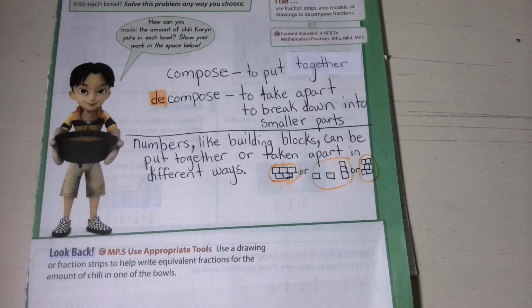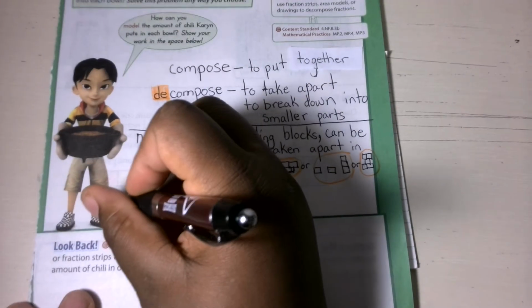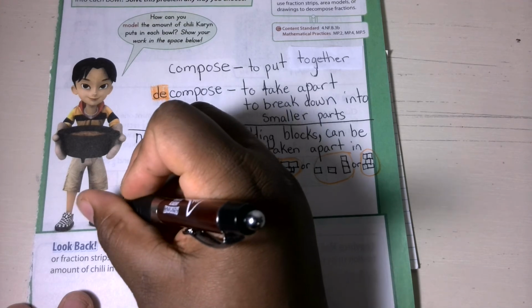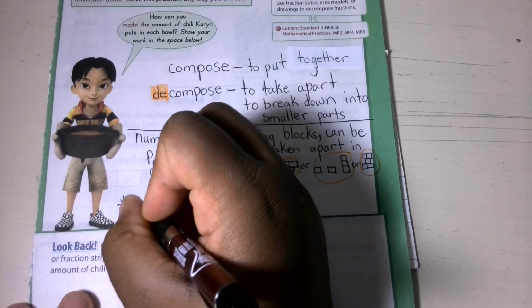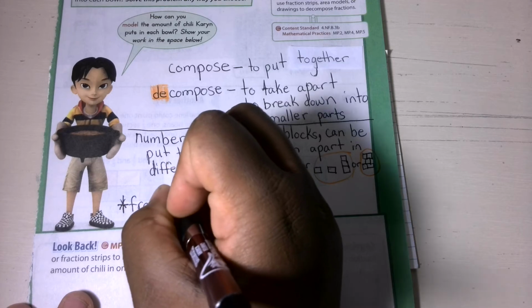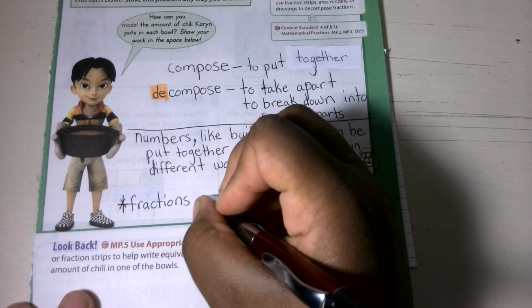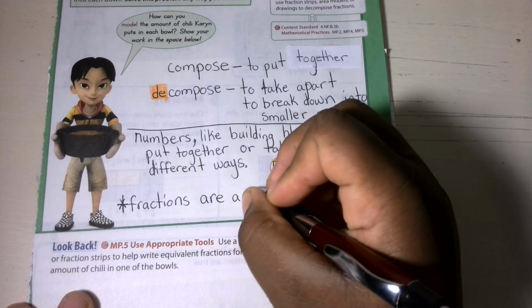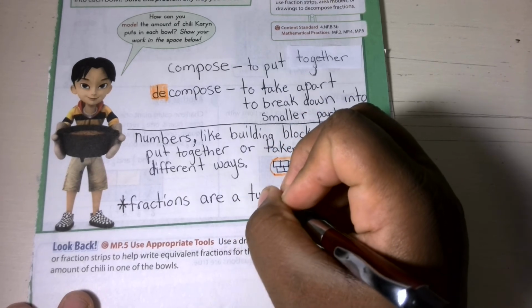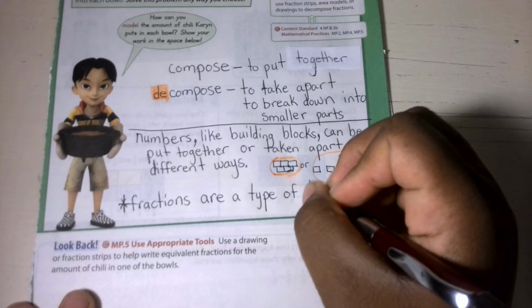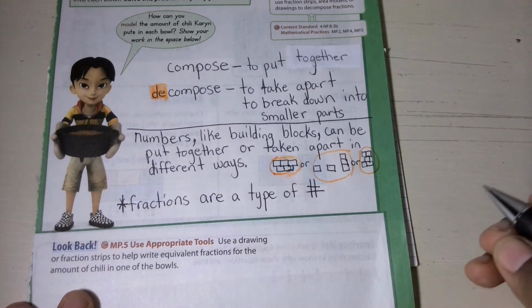Alright, well, I know that fractions are numbers that name equal sized parts, pieces, or portions of a thing or group of things. And so fractions also have this property. Here's the big idea. Fractions are a type of number. I'm going to abbreviate the word number.